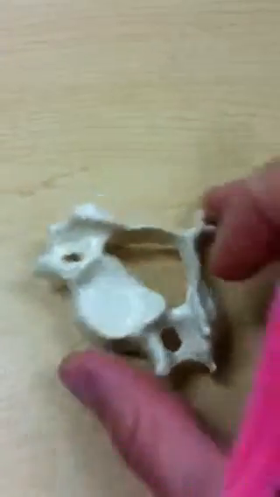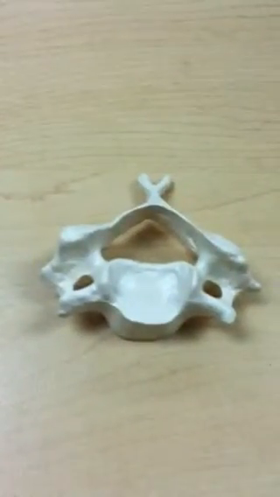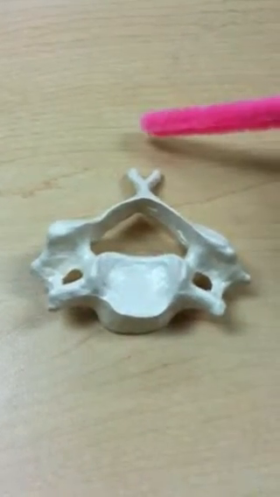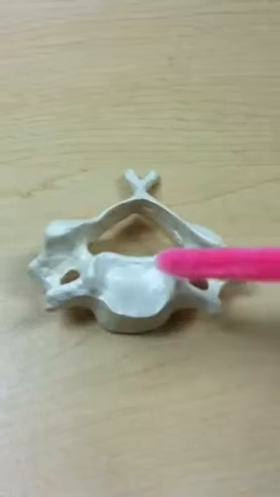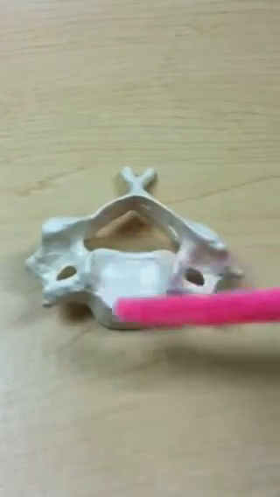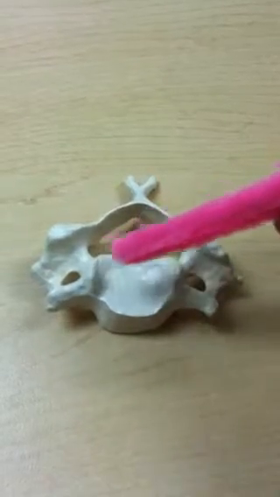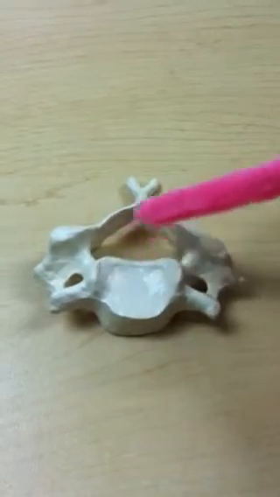So let's point out a few of the basic structures of a typical cervical. Right now, I'm looking at an S to I view. This is my anterior side, and this is my posterior side. Here's our vertebral body of the cervical spine. This is our vertebral foramen for the spinal cord.